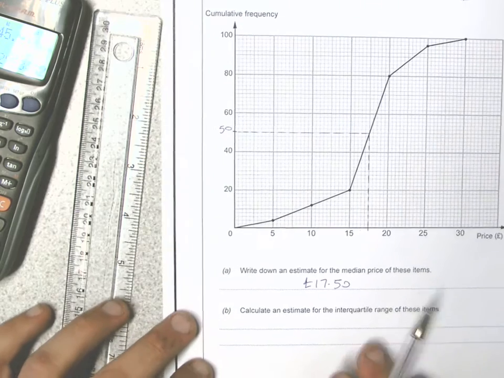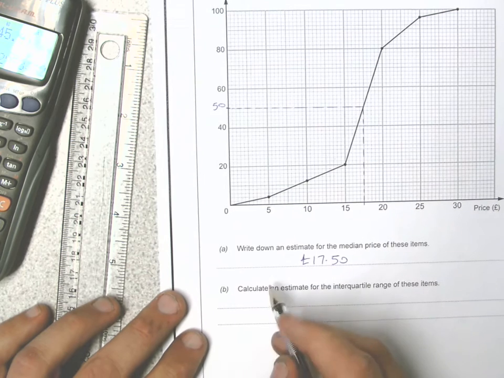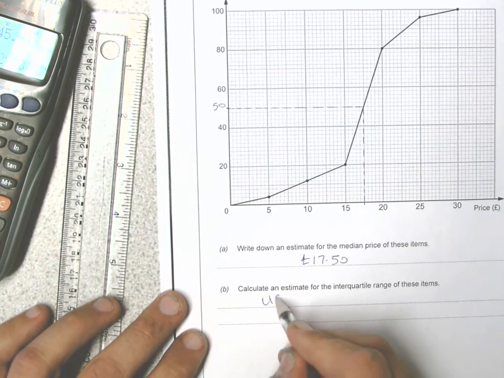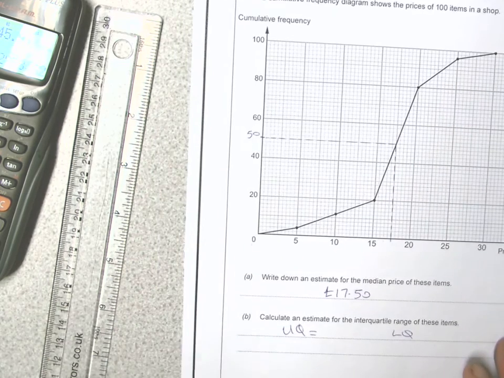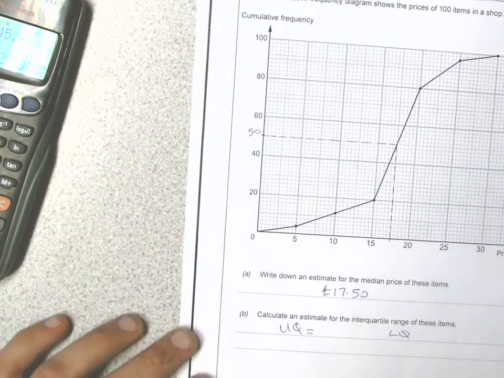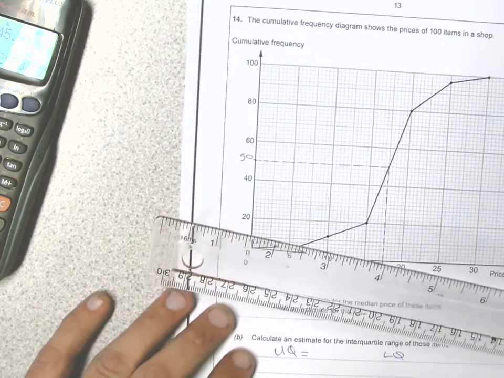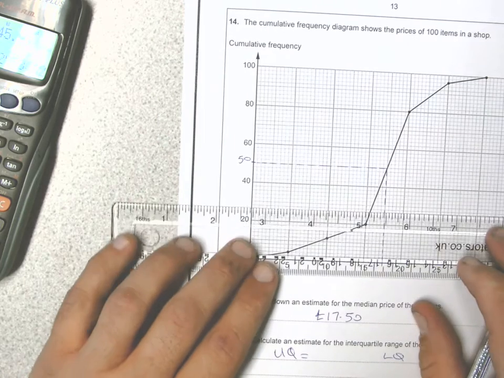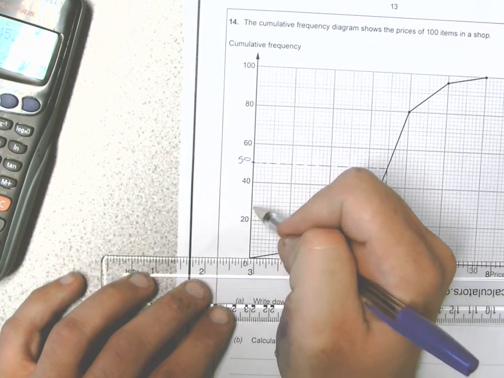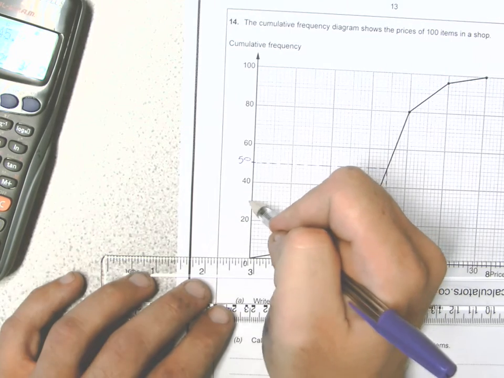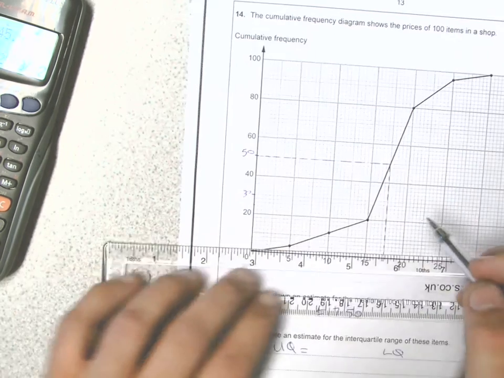Part B then says calculate an estimate for the interquartile range for these items. So for that you need the upper quartile value and the lower quartile value. If you think about quartiles as in quarter, if there's 100 values, the lower quartile will be the first quarter, so we've got 25. Quarter of 100 is 25, so if we look for 25 here, you've got 20 and 40 there, so 30 is going to be in between, so 25 is in the middle between those two.